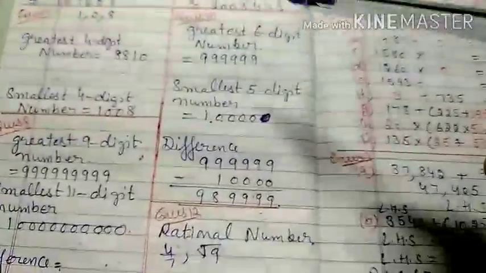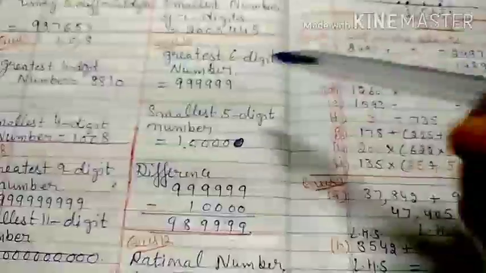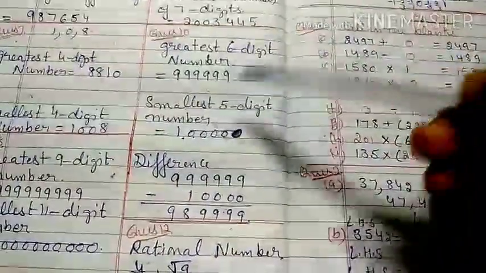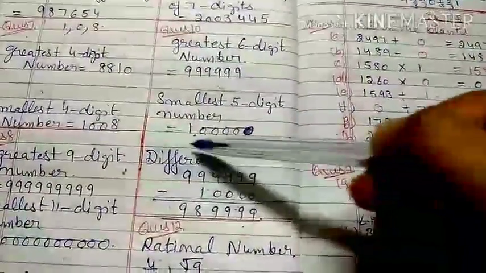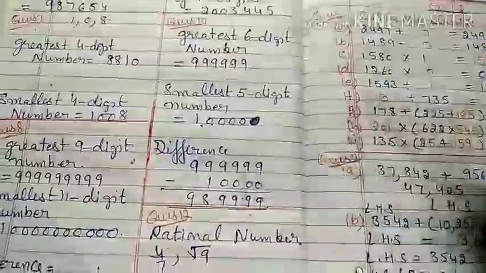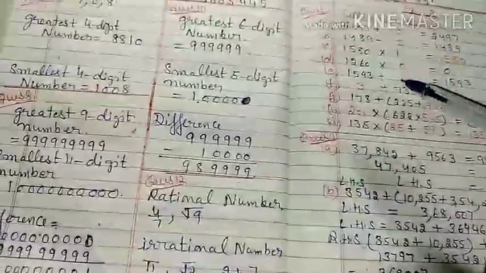Greatest 6-digit number and smallest 5-digit number difference. Greatest 6-digit number is 9 repeated 6 times. Smallest 5-digit number is 1 with 4 zeros. When you subtract, you get 989999.